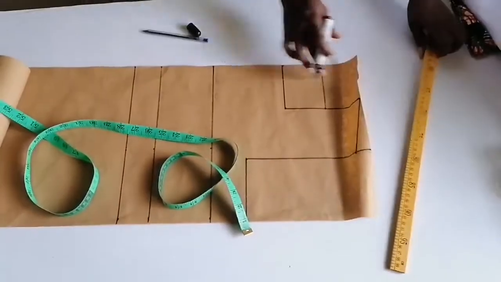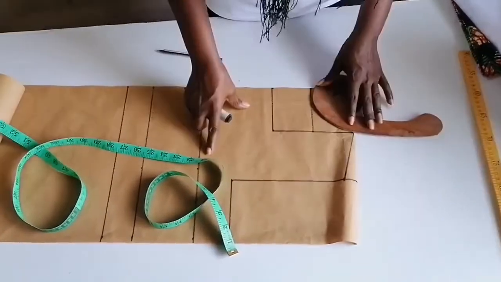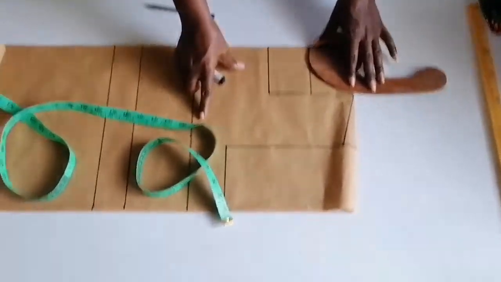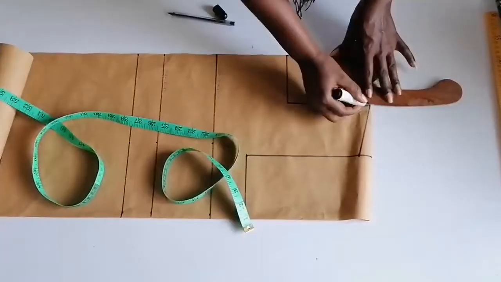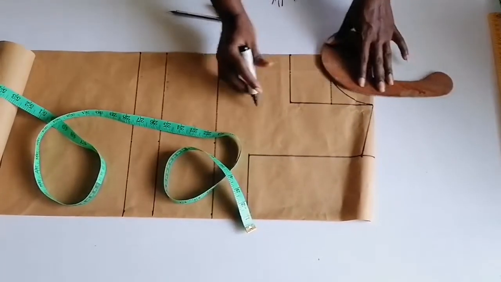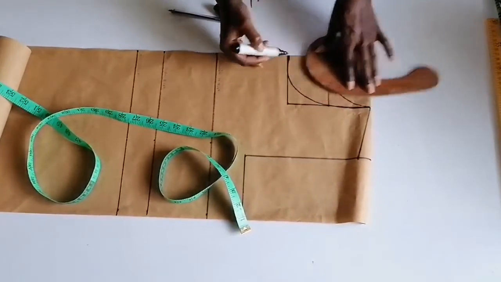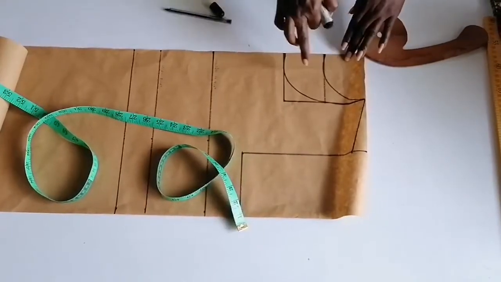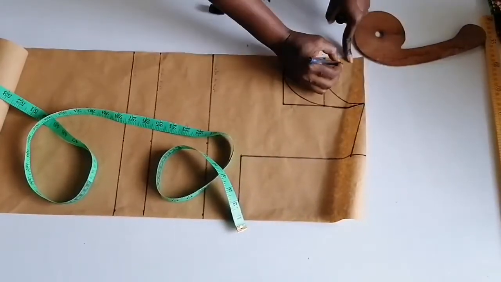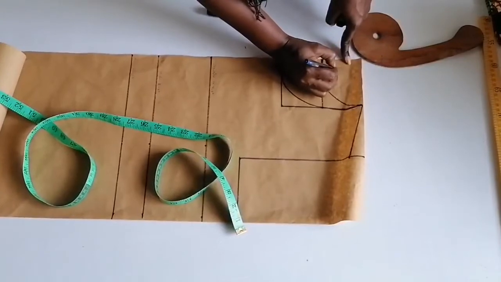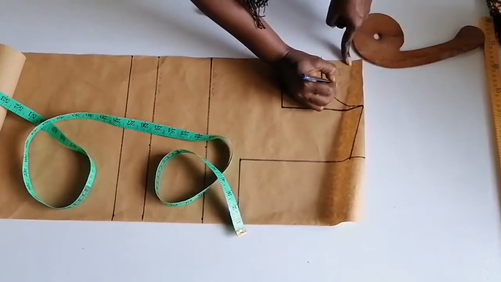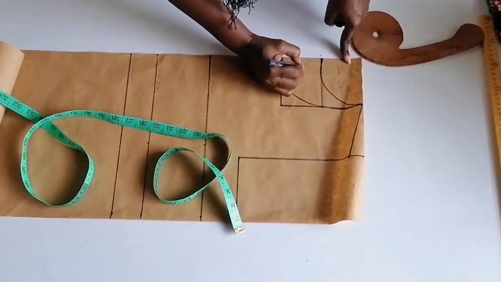We are going to draw our neck shape. You can use any neck shape you want. I am using a round neck shape. So this is the back neck, and this one is the front neck.